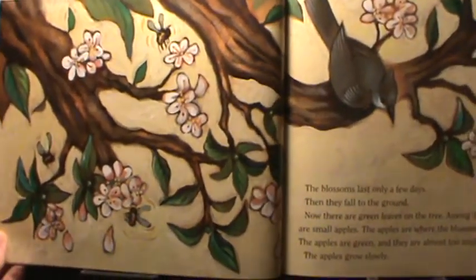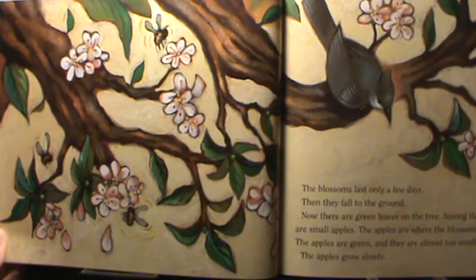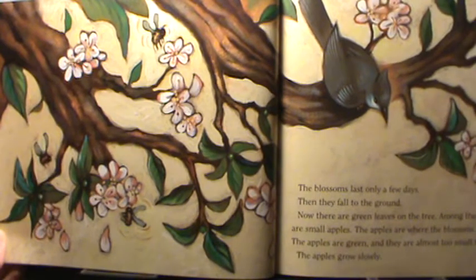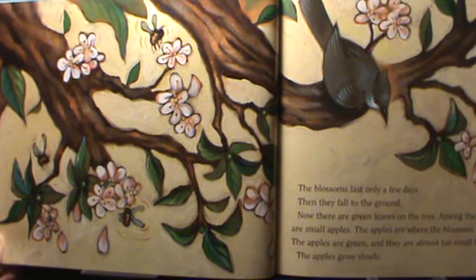The blossoms only last a few days. Then they fall to the ground. Now there are green leaves on the ground. Among the leaves there are small apples. The apples are where the blossoms were before. The apples are green and they are almost too small for you to see. The apples grow slowly.